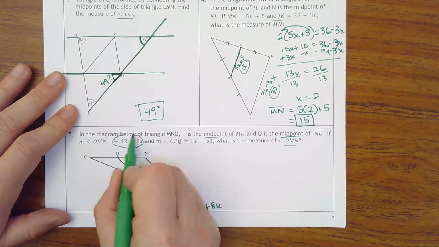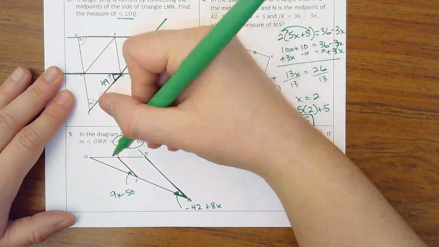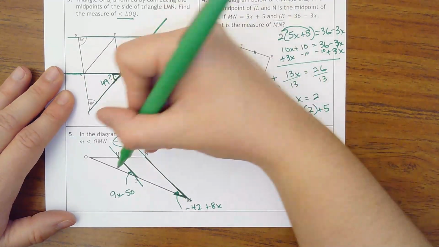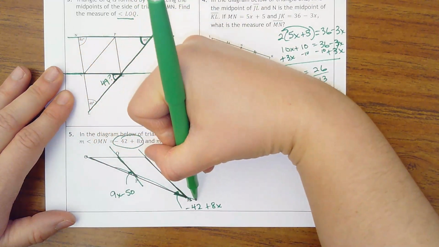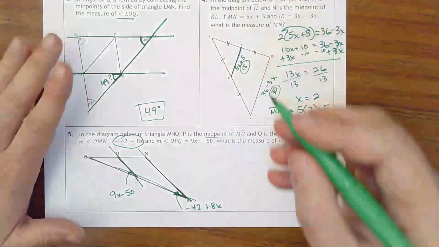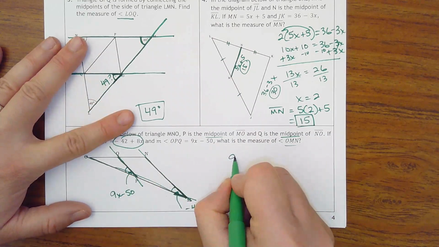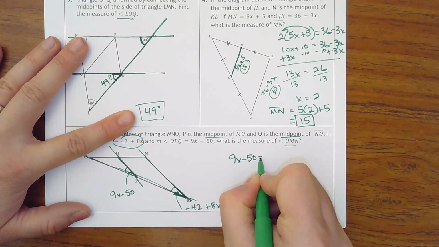So I have to plug it back into this one. So look, this is my line of my big triangle. Here's my midsegment. These are parallel. This is my transversal. So hopefully you can see that these two angles are corresponding. They're in the same spot. And that means they're going to be equal. So what do I want to do with the expressions? Set them equal to each other.